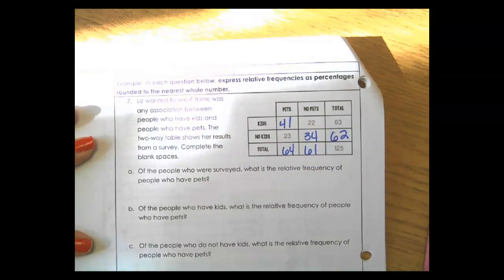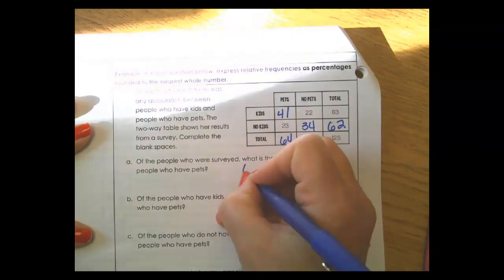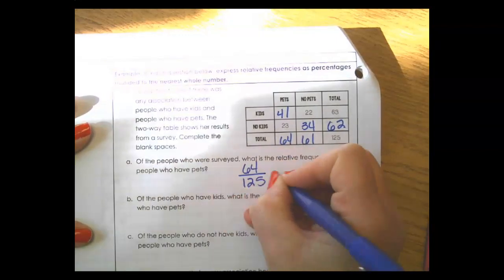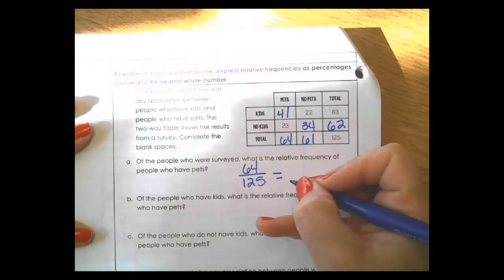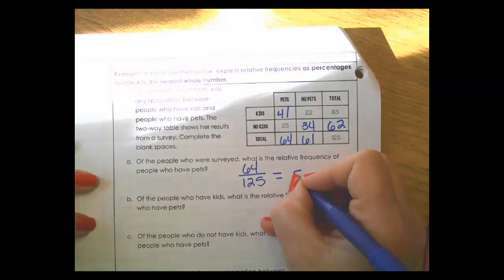Liz wanted to see if there was an association between people who have kids and people who have pets. The two-way table shows the results. Of the people that were surveyed, what is the relative frequency of people who have pets? So how many have pets? 64. This time they're talking about out of my total. That becomes 51%.